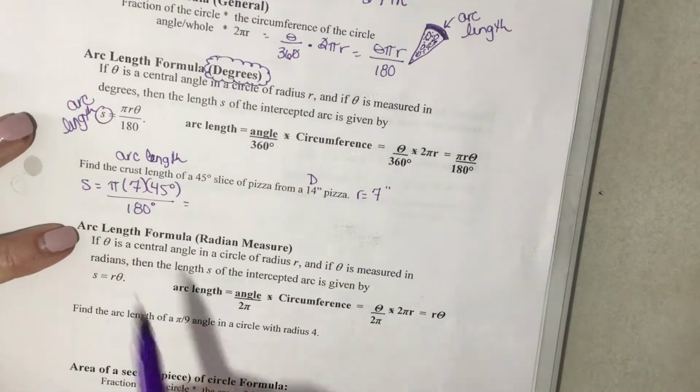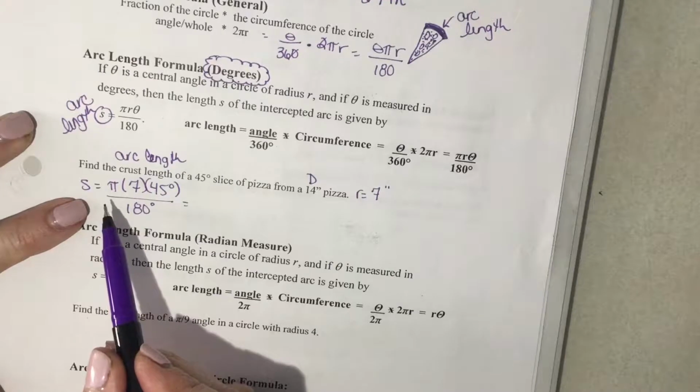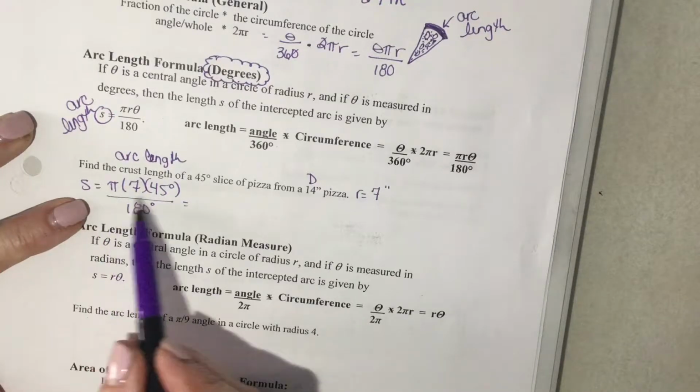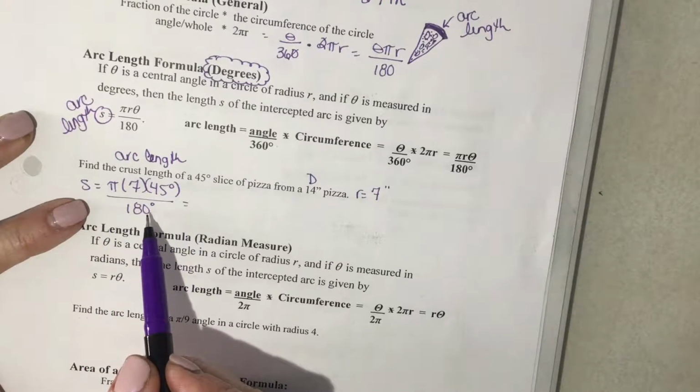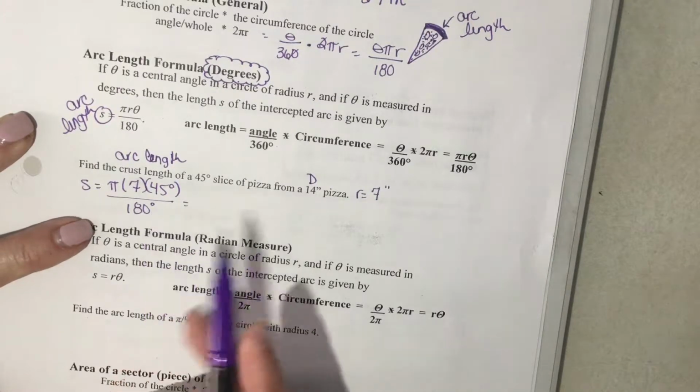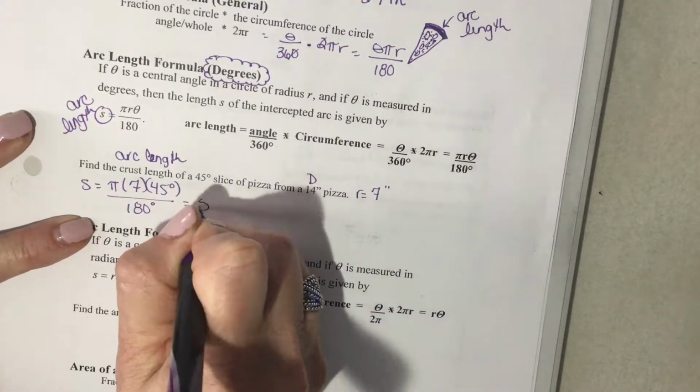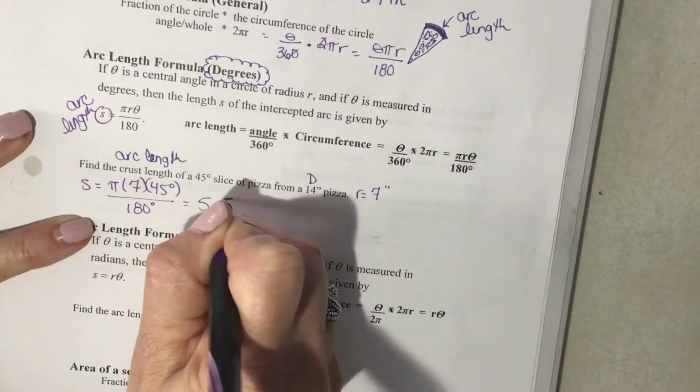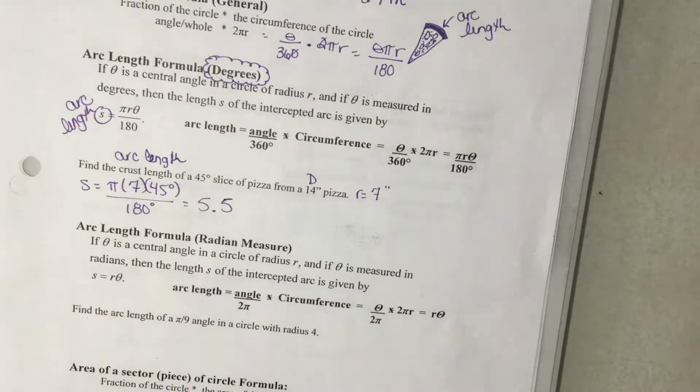You can type that directly into your calculator using the pi button and divide it all by 180. And hopefully you come up with 5.5. And that is what we use to find arc length using degrees.